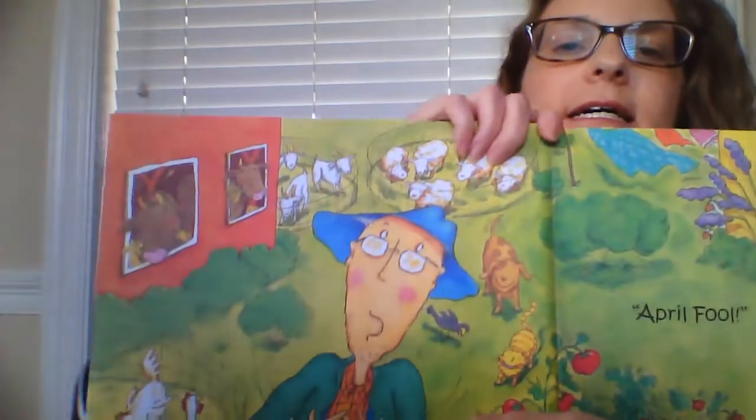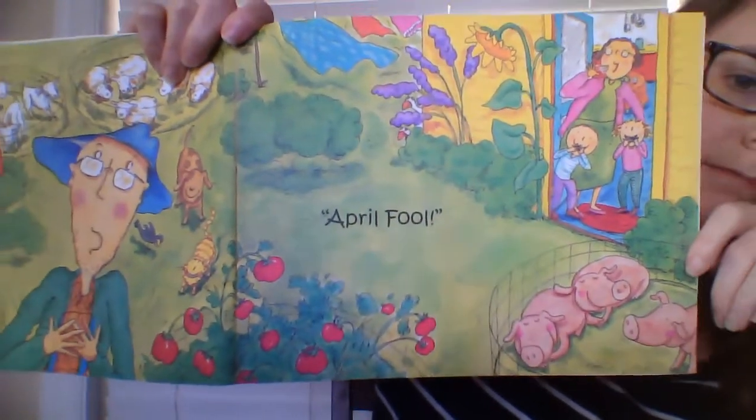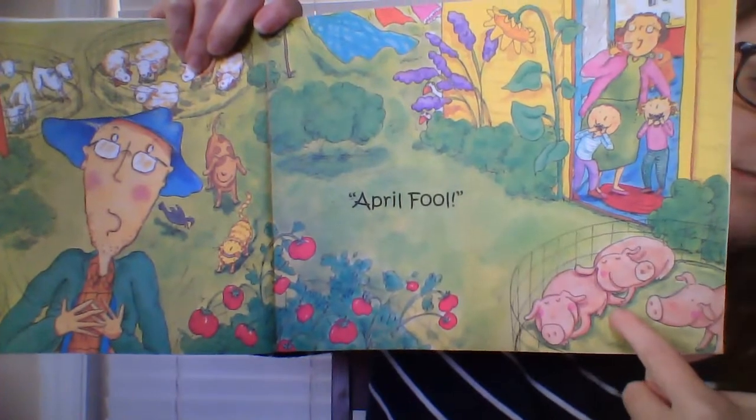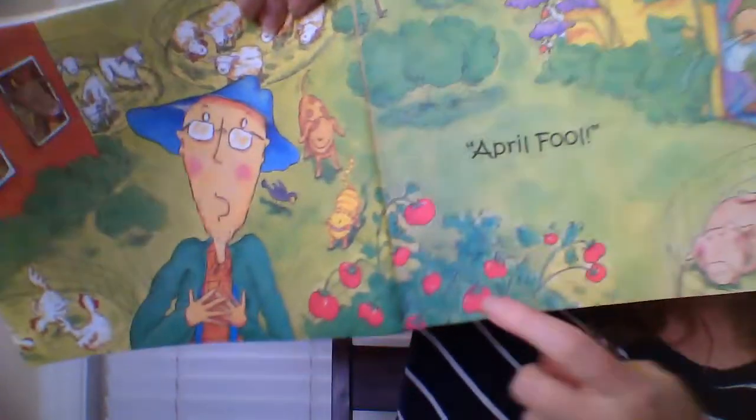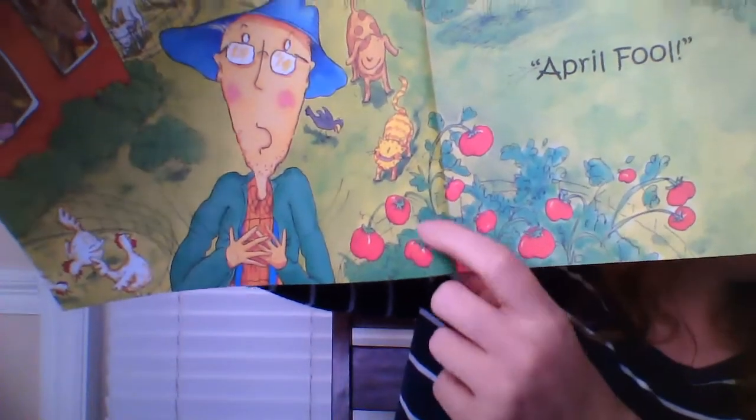It is. So the kids were trying to play a joke on Grandpa, but it wasn't working until Grandma got involved. And look, is there a problem on the farm? Did the pigs get out? Nope. Are they eating the tomato plants? No, they're fine.